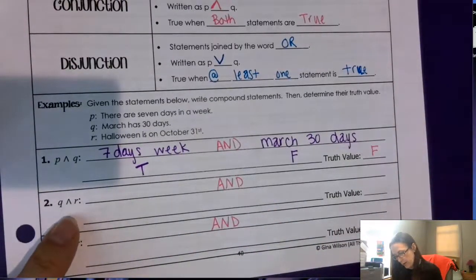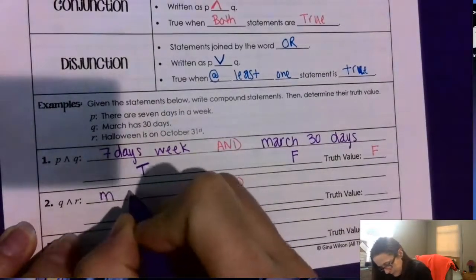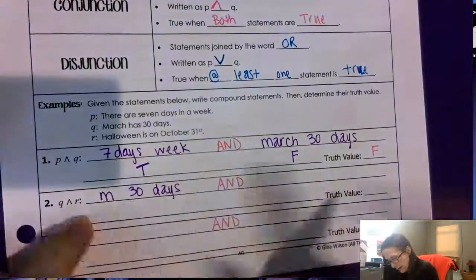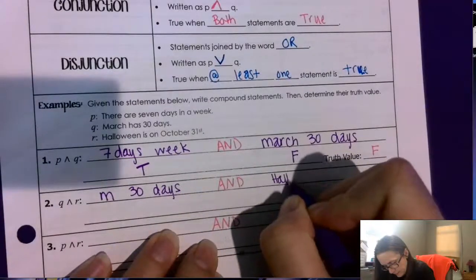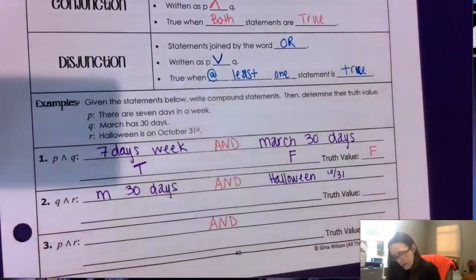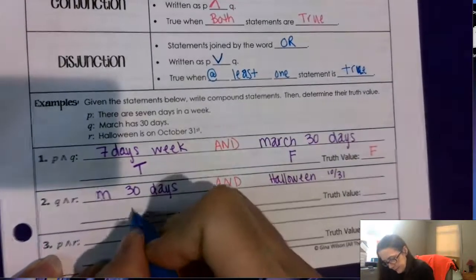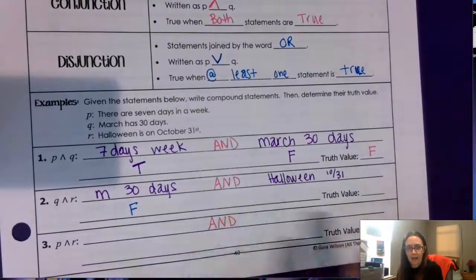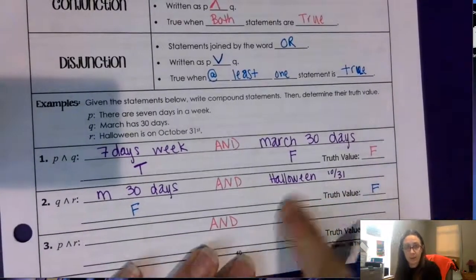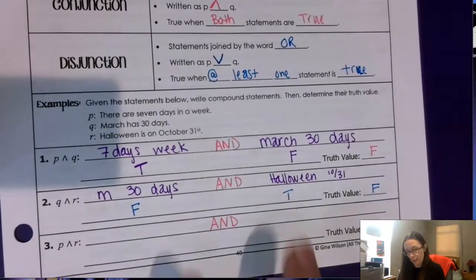Now what if I do Q and R? Well, Q is March has 30 days, and R is Halloween is October 31st. Well, we already discussed this, and we already knew that this one over here was false. So immediately, I don't even care about the second one. I know that the truth value here will be false. The second one happens to be true, but it doesn't matter because they both have to be true.